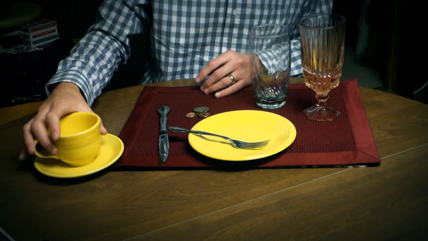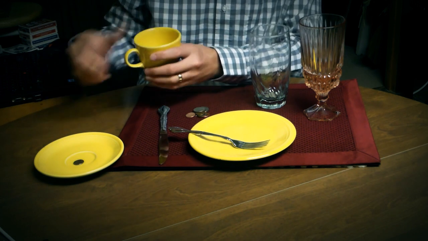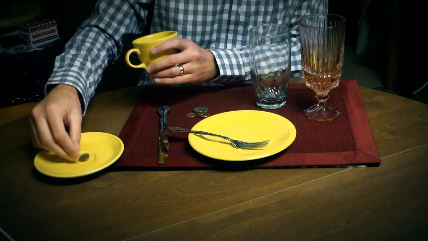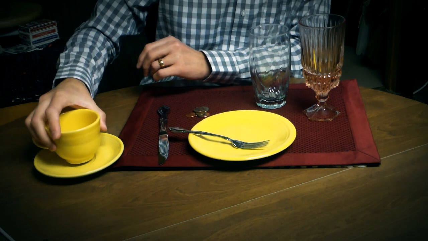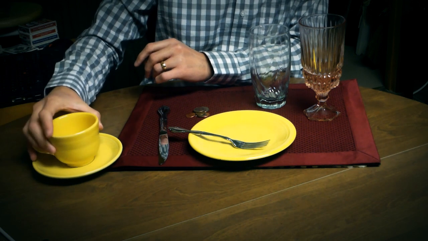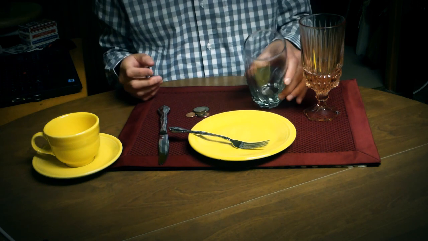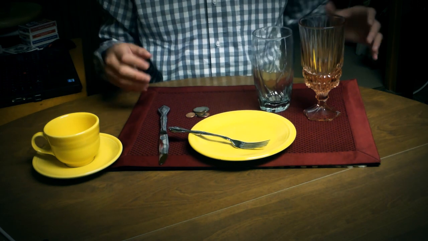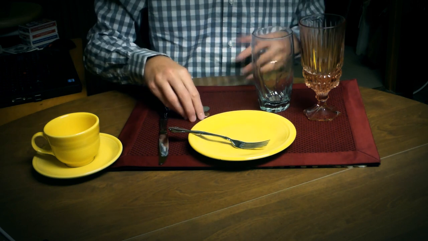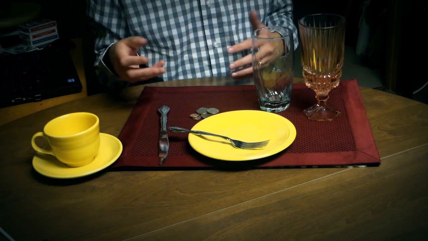Then another one I have over here is a very different penetration, and there's a little dime sitting on the saucer underneath the coffee cup over here, or underneath the teacup. So I've got an opportunity for 3 different penetrations here that are preset, and depending on what the spectator says, I can do one of them.